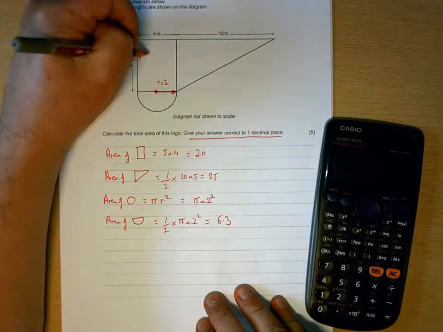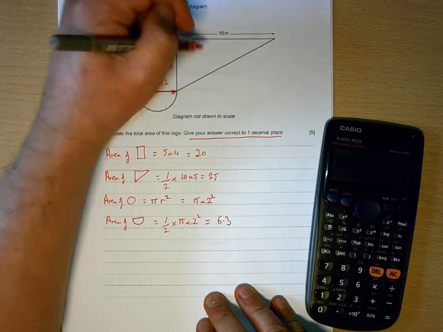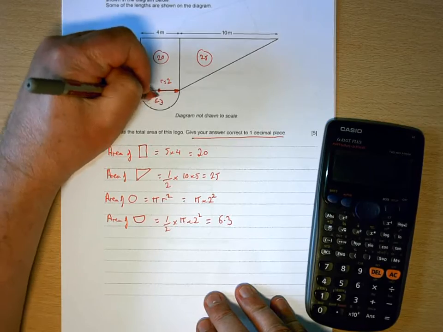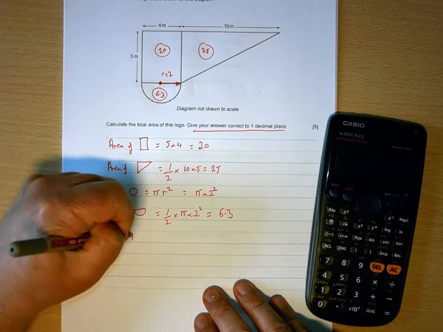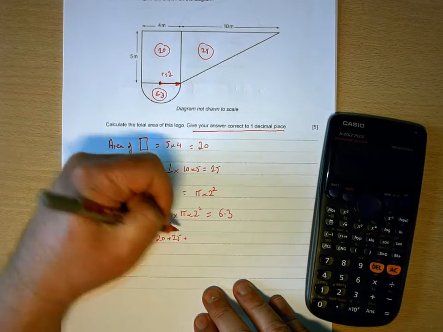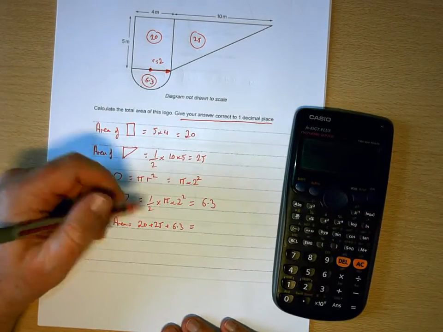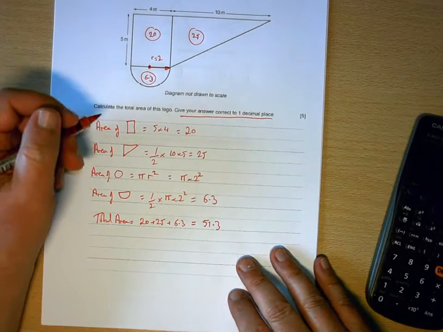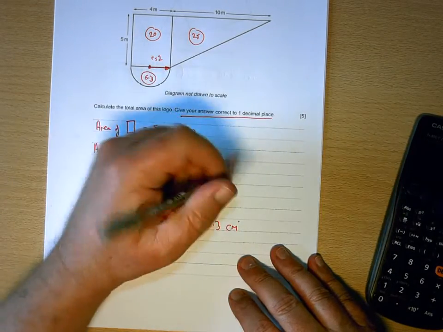So I know that this bit is 20. I know that this bit is 25. And I know that this bit is 6.3. So the total area, I'm now going to add those together. 20 plus 25 plus 6.3, which is 45, 51.3. Now this time, I'm going to put the units in, and it's not centimeters, it's meters.